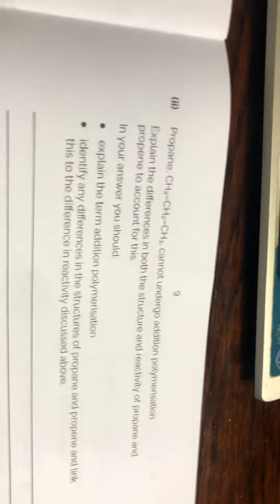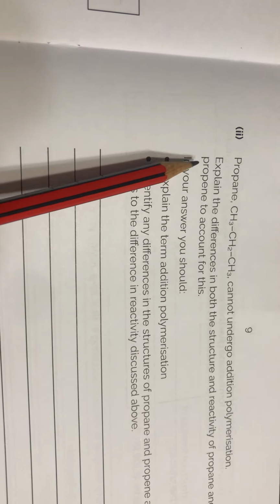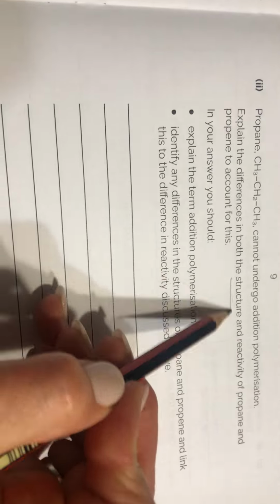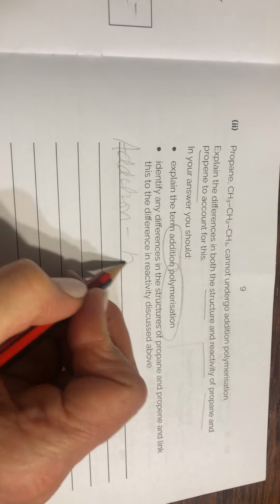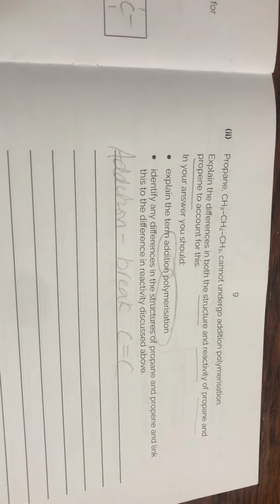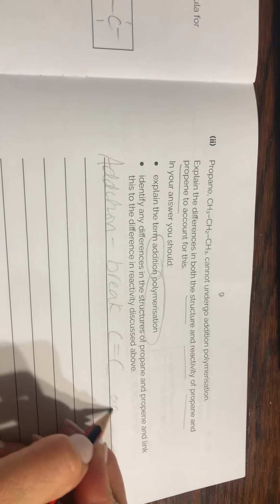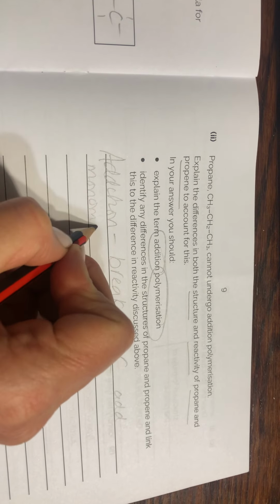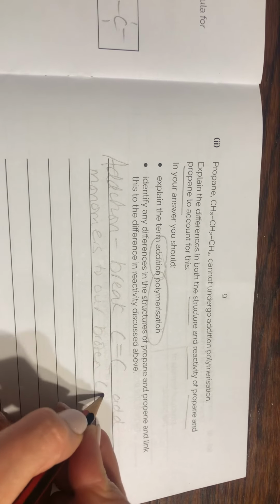No, it's not. Okay, so propane cannot undergo addition polymerization. Explain the differences in the structure and the reactivity of propane and propene. Right, so we need to define both of these terms. So addition is when we break the double bond between 2 carbons. And we now have 2 free points with which we can add something else on. And in this case, we are going to add monomers to our broken C to C bonds.